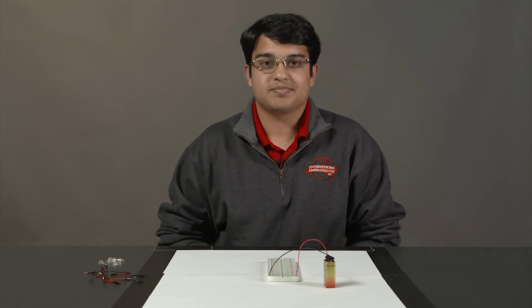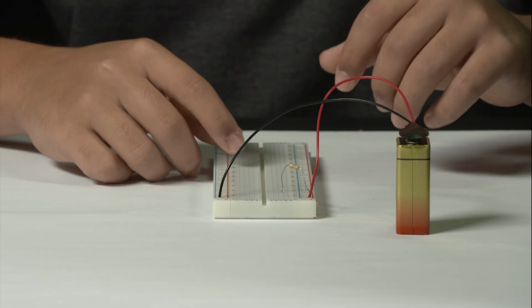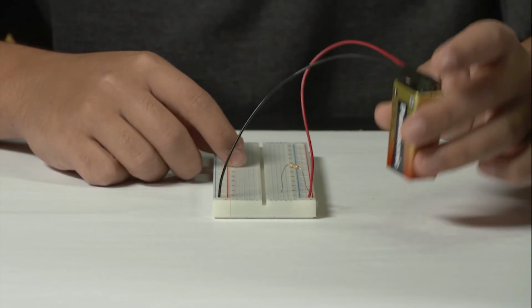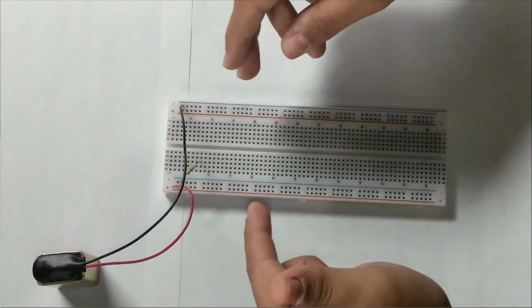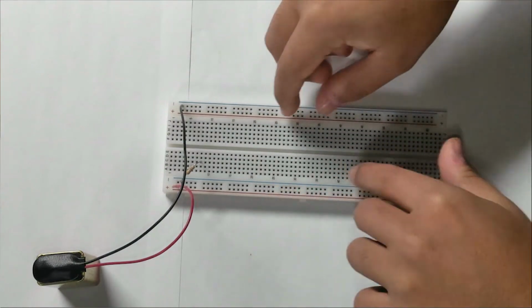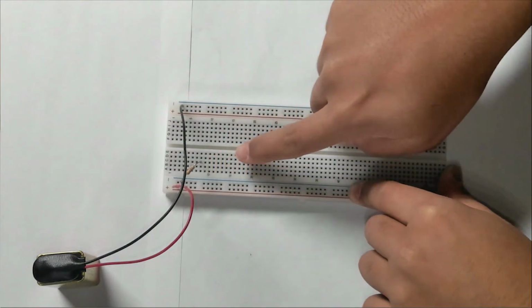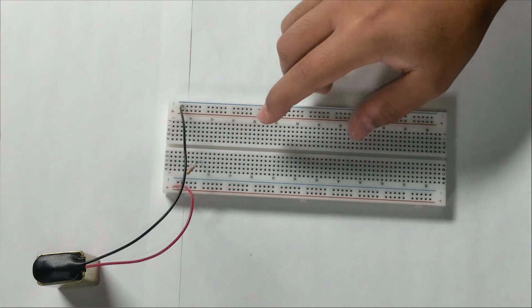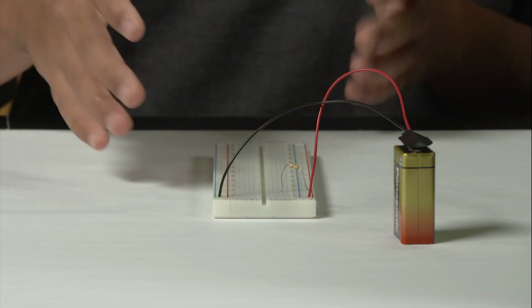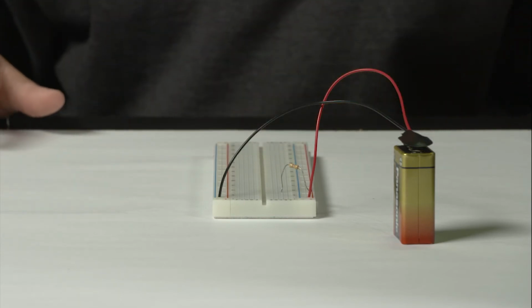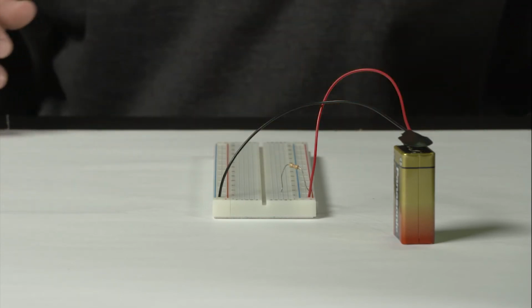Let's get started. Again, the first thing we want to do is connect the 9-volt battery to the clip and connect the positive and negative ends of the battery to the positive and negative ends of the breadboard. And then all I have here is that 470 ohm resistor. Now, in order to connect all of these LEDs in parallel, we need all of the positive ends of the LEDs and all of the negative ends of the LEDs to be connected to each other.